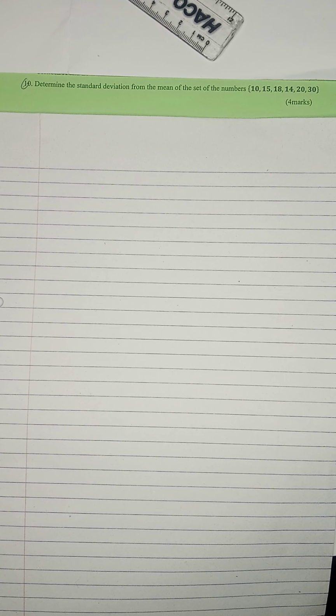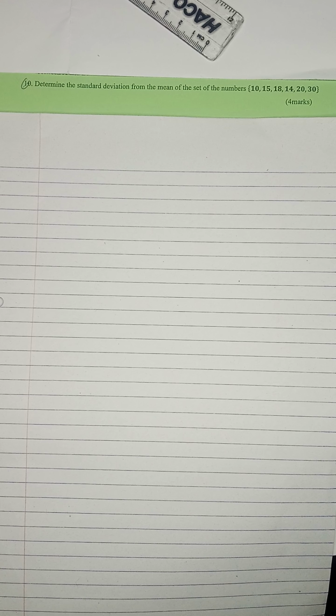Number 10, determine the standard deviation from the mean of the set of numbers 10, 15, 18, 14, 20, and 30. When you are to determine the standard deviation, in such a case, what you need to do first is to find the mean of the numbers that have been given. So, how do we get the mean?